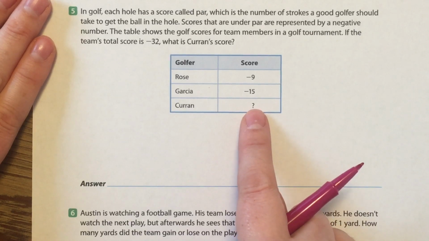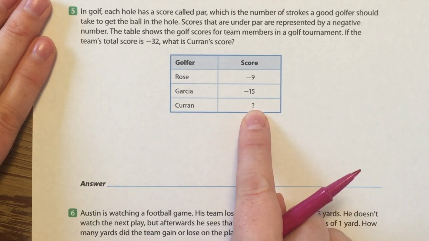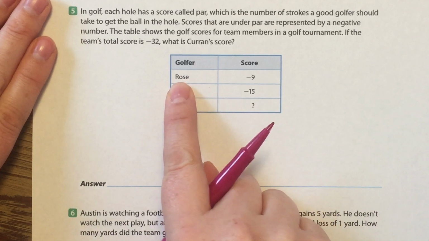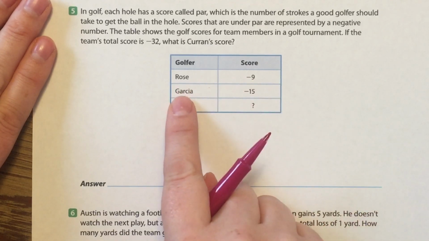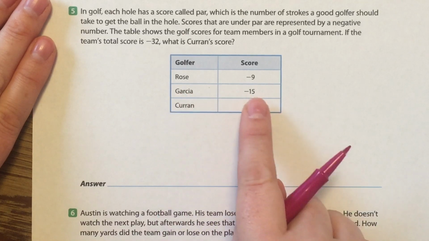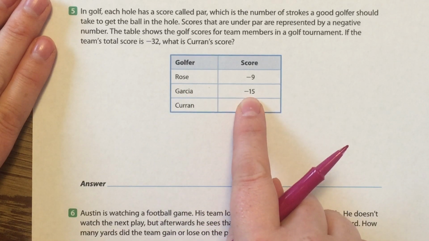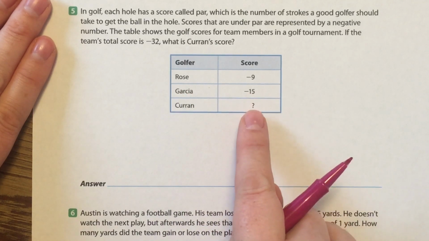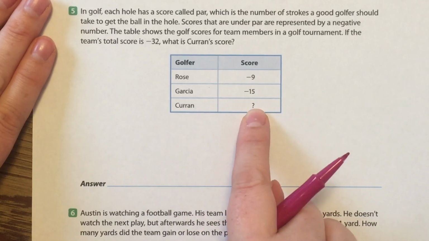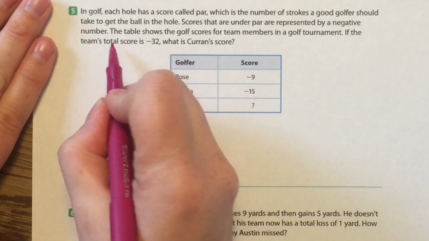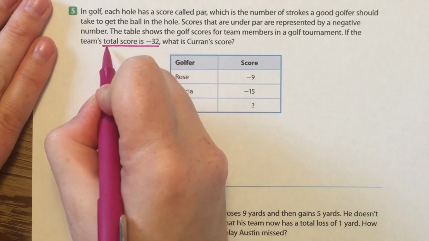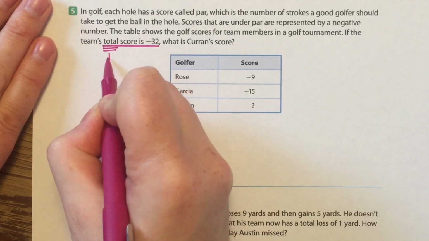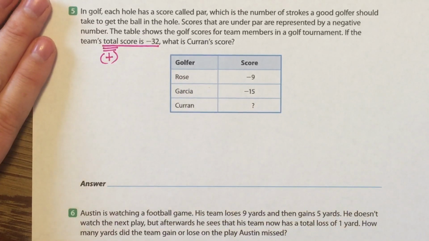So we have a question mark here, and that's what we're trying to figure out. So we see the golfer Rose has a score of -9 or 9 under par. The golfer Garcia has a score of -15 or 15 under par. We don't know the last golfer's score, but we do know that the total score is -32. So when you see the word total in a math problem, usually it means you're going to be adding stuff up.